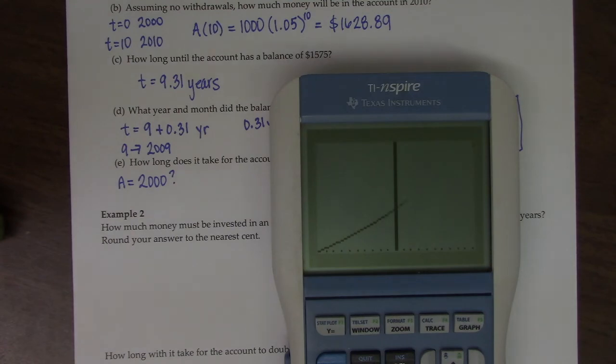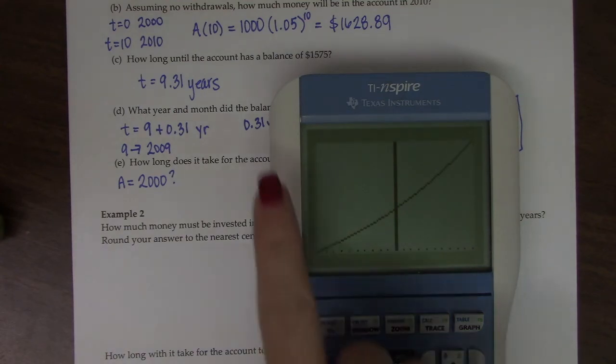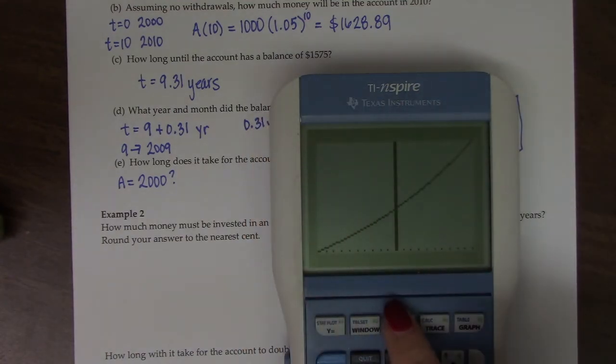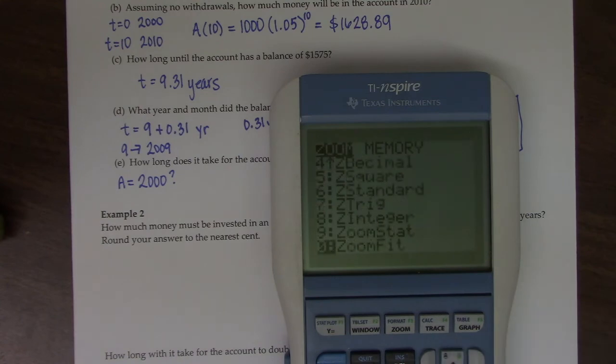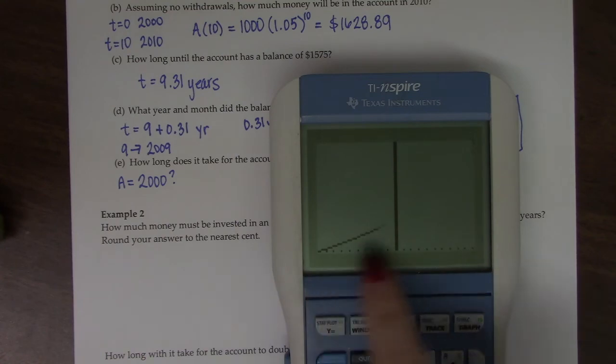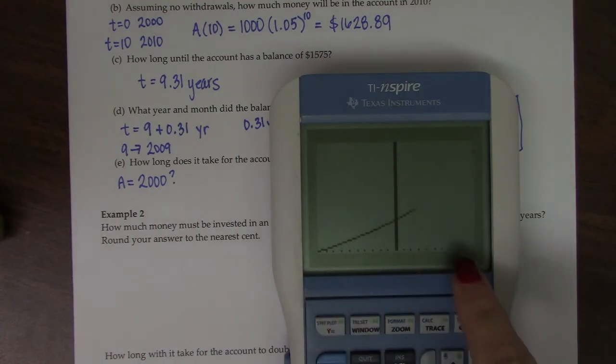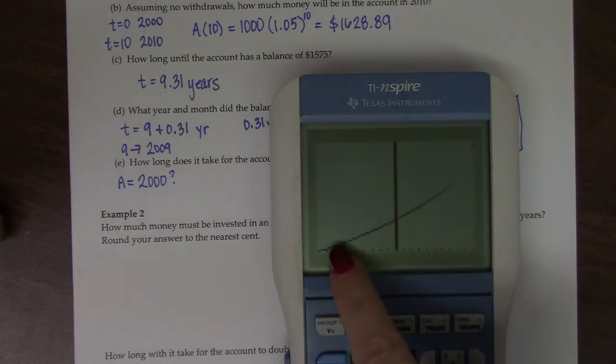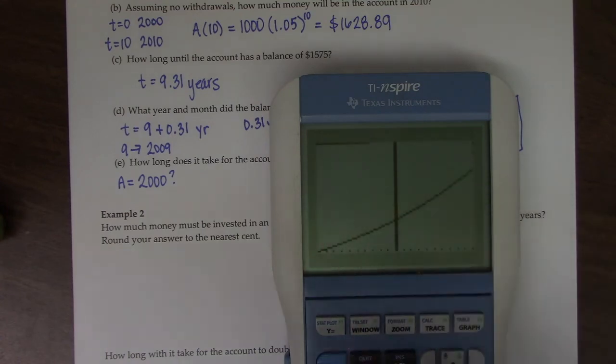there's my model. But $2,000 is off the top of the graph. So if I go to Zoom Fit, it's going to adjust the Y values. So remember, before we started this problem, we were at Zoom Standard. So this is going from -10 to 10. So now it's adjusting so I can see the line.